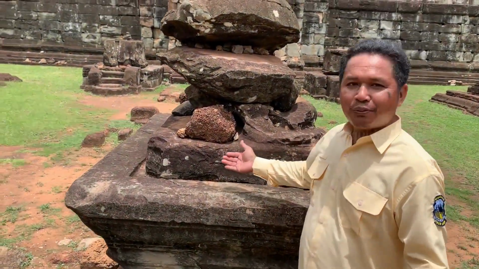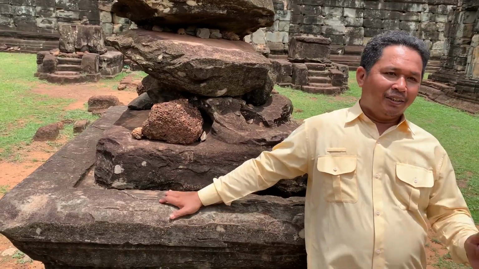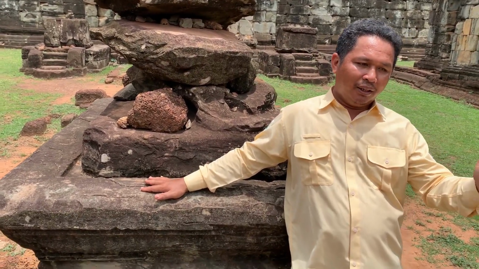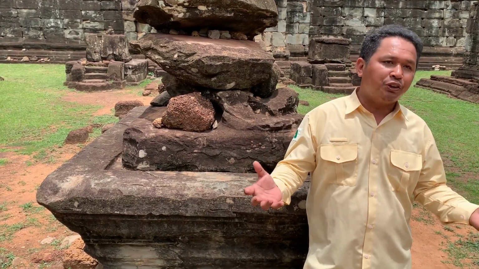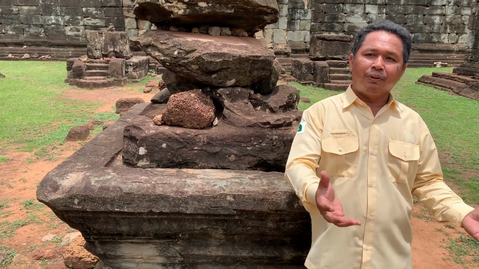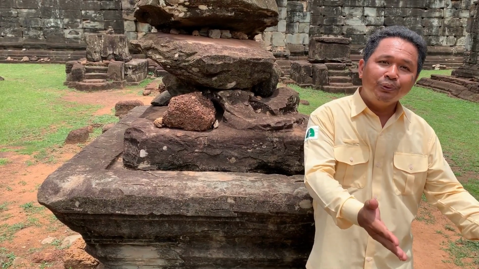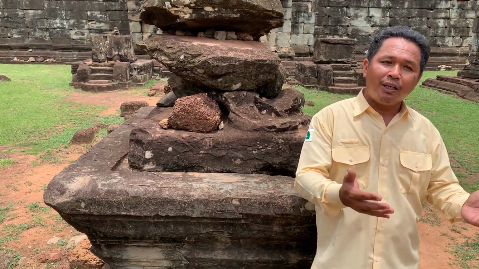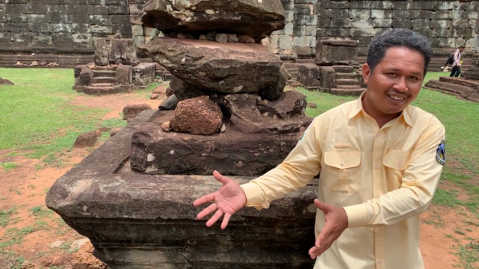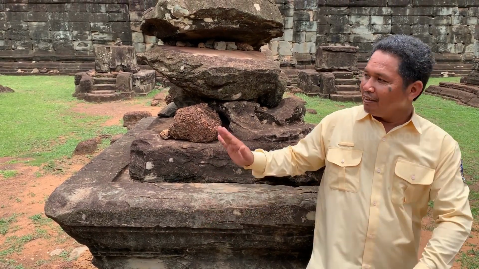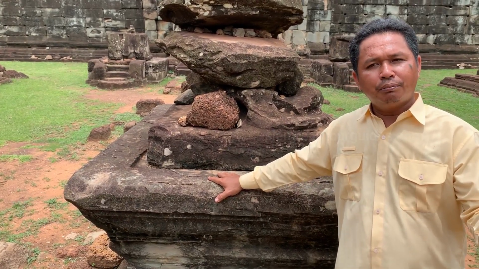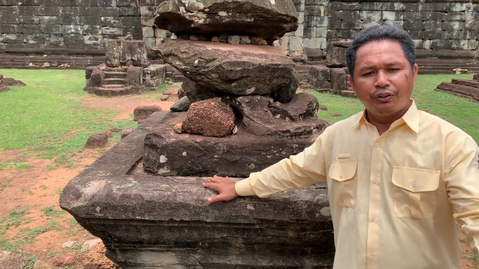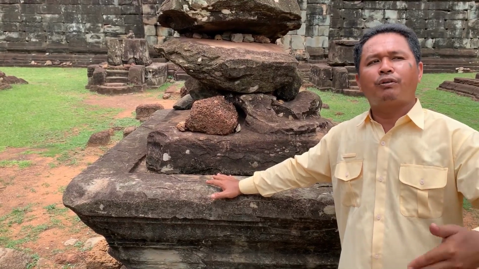Can you guess what is behind me? Okay, one more thing. A Hindu temple can be for Vishnu, it can be for Shiva, or it can be for Brahma. But how can we tell which one is built for Vishnu, which one for Brahma and which one for Shiva?